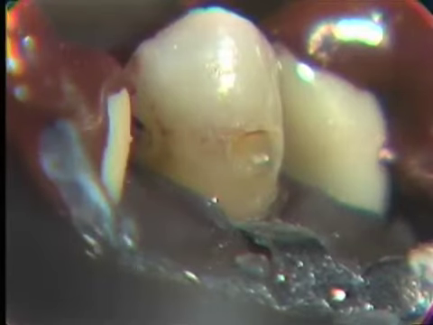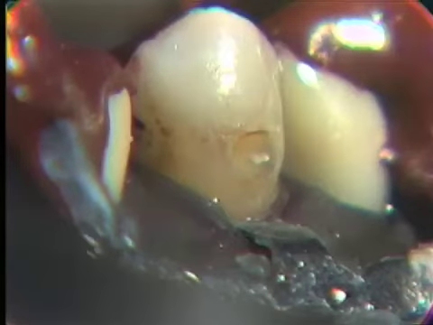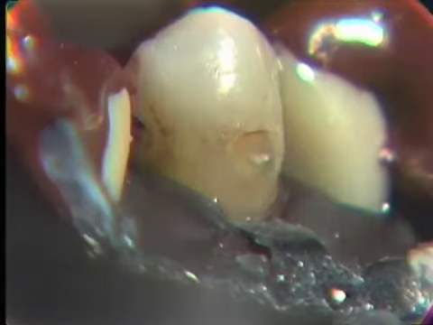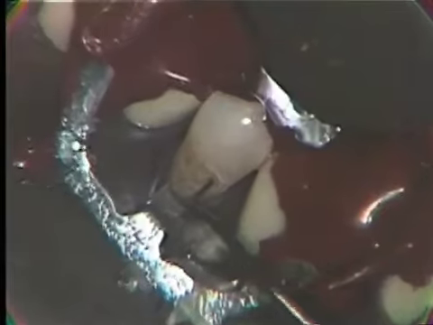In the laboratory, you'll have to use cotton pellets and cleanse your cavity preparation with your cotton pellets. And then with your chip blower, dry out your area. Now you have a good chance then to observe the outline form that you've established at this point.